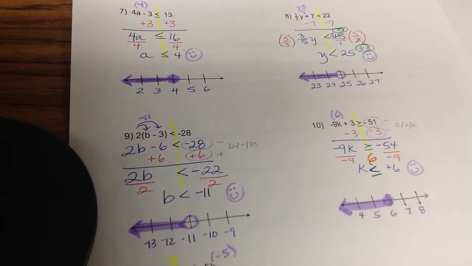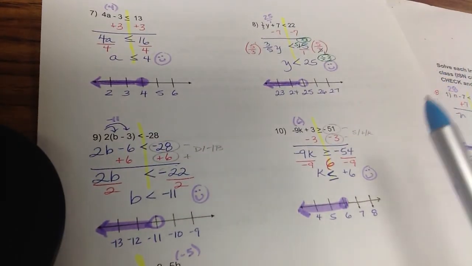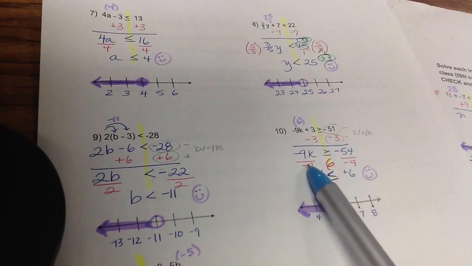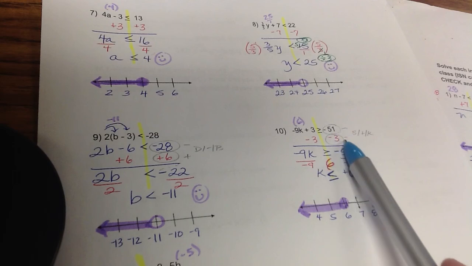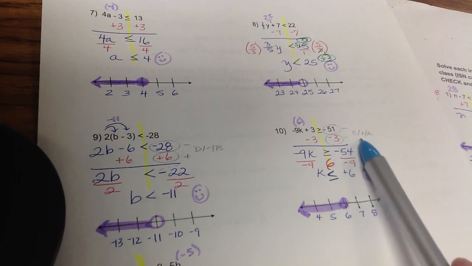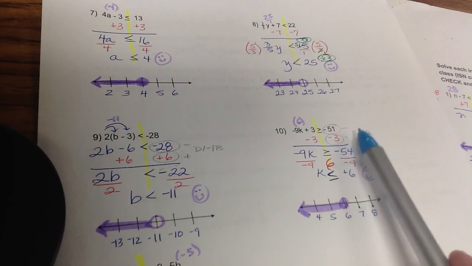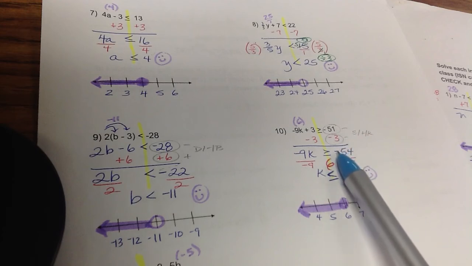Number 10. First you're going to subtract 3 on both sides. You're going to bring down negative 9k, and negative 51 plus negative 3 is going to be same, add, keep. We're going to add those 2 terms together. They have the same negative sign. And we're going to keep that negative sign. Remember, 2 negatives added together makes a bigger negative.